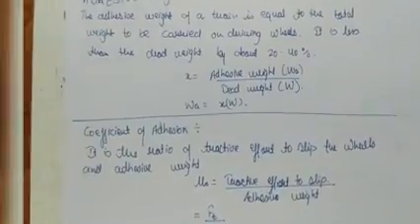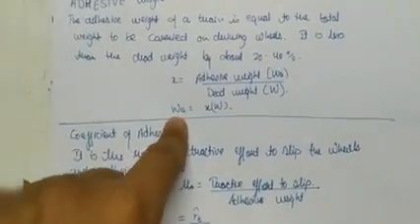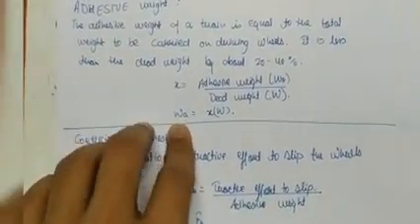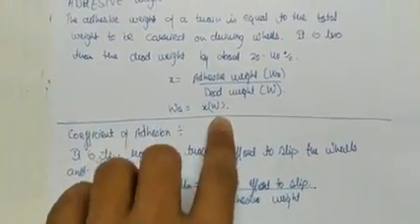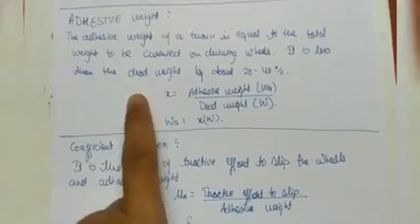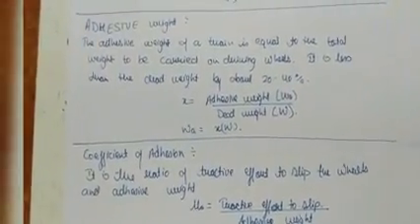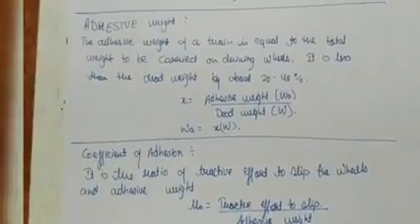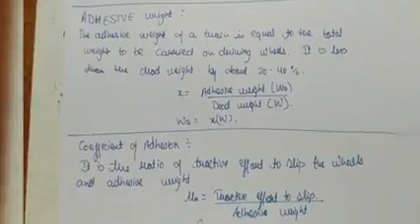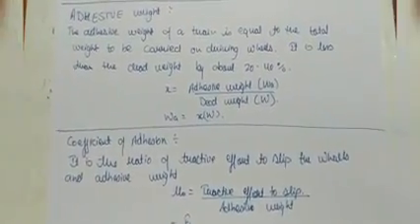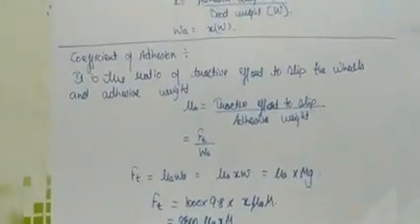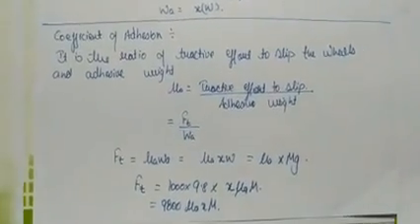So we are basically finding WA, that is adhesive weight, that is the product of the unknown factor into the dead weight of the train. So the dead weight, as I told you, will be 20 to 40% of the dead weight, so that is known as the adhesive weight. It's generally a multiplication of an unknown with the dead weight of the train. Alright, so next we will discuss the coefficient of adhesion.